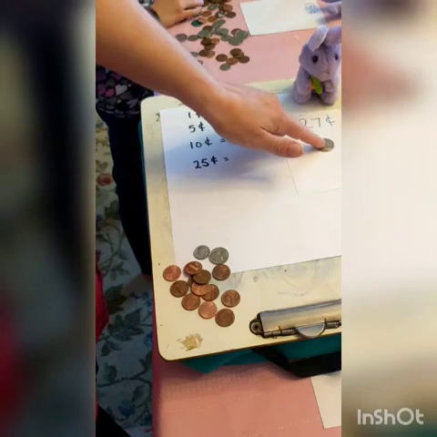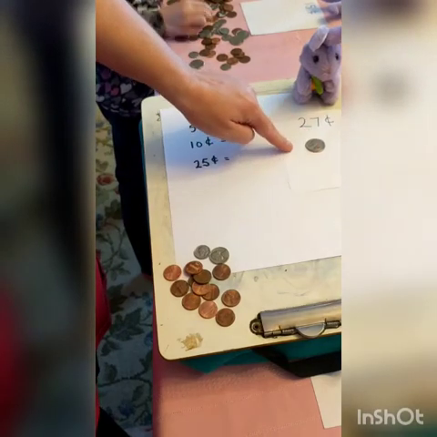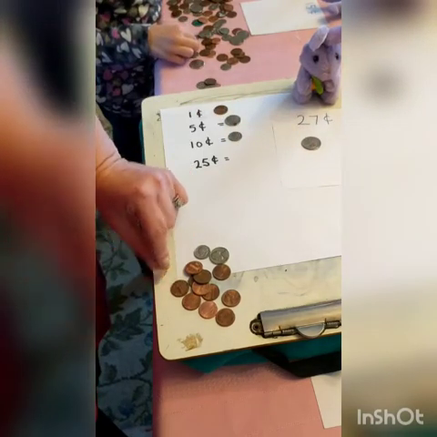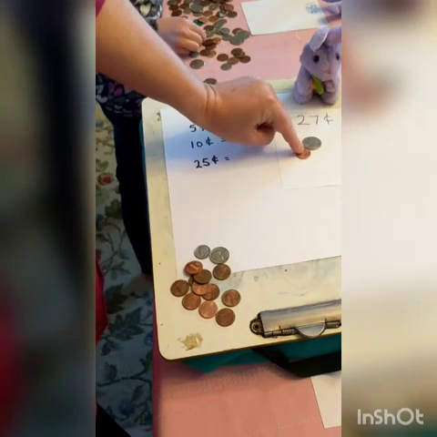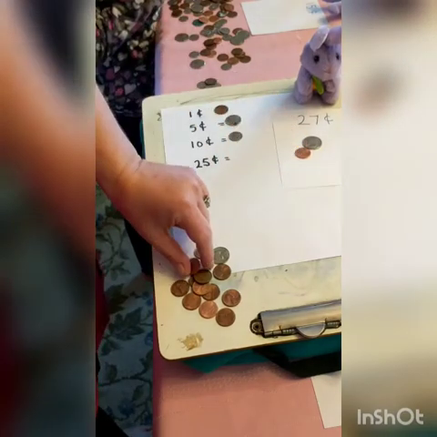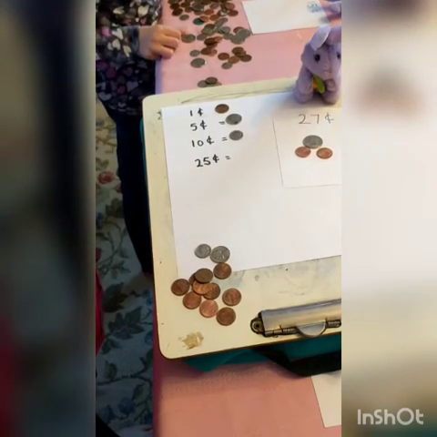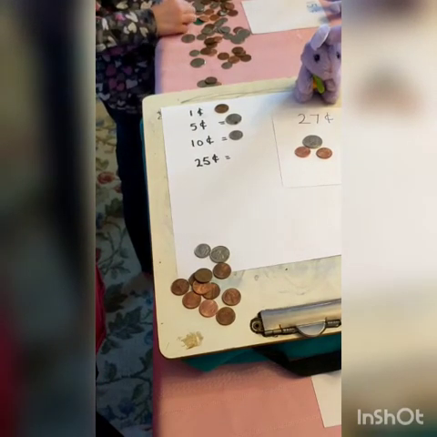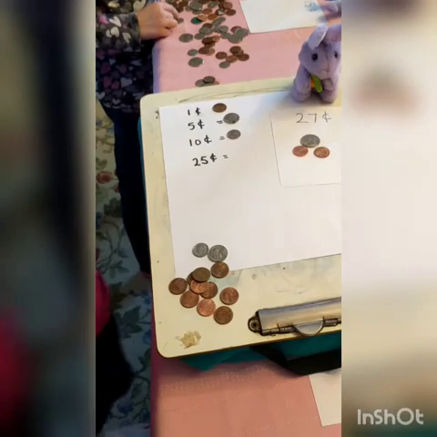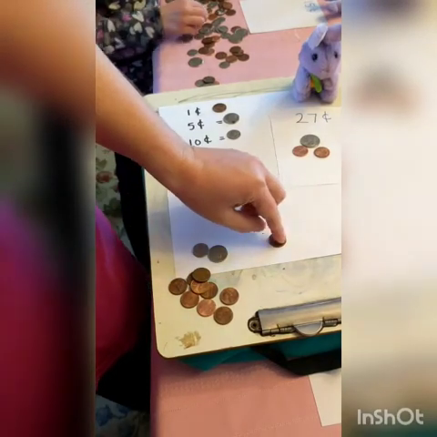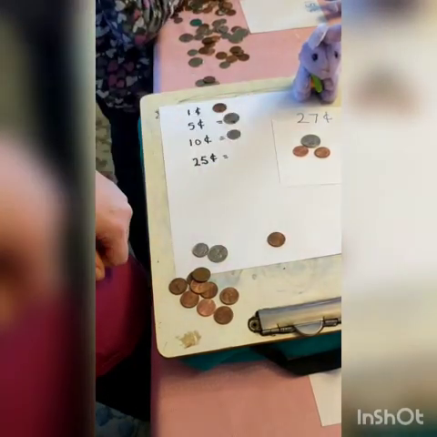So if we have 25 cents, then we're going to add a penny. That means 26 cents, and another penny equals 27 cents. Now, could I count out 27 pennies to buy this bunny?